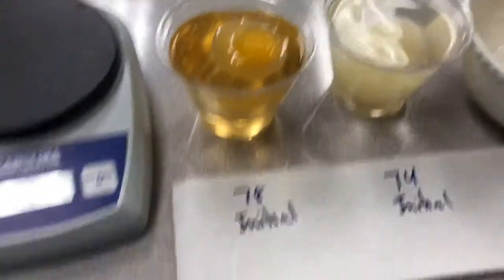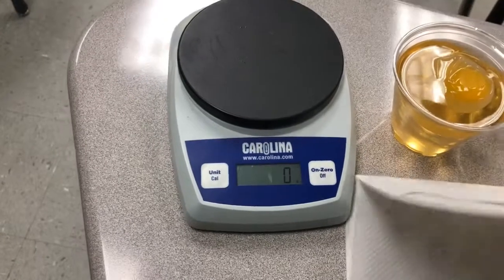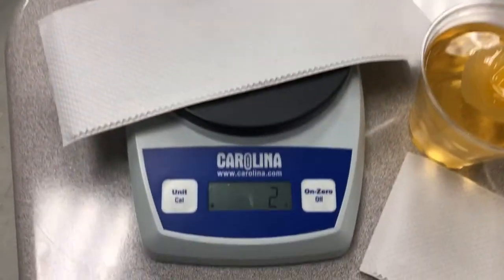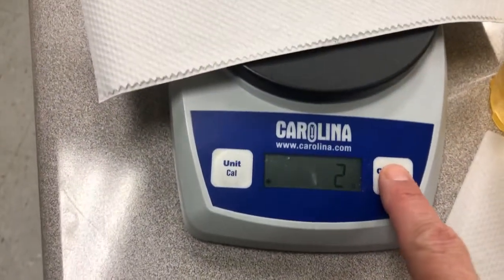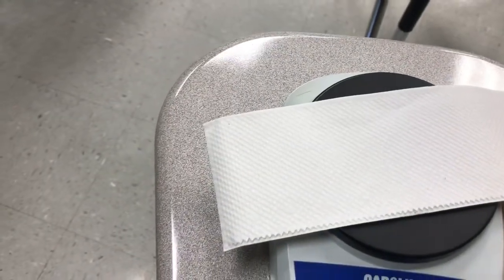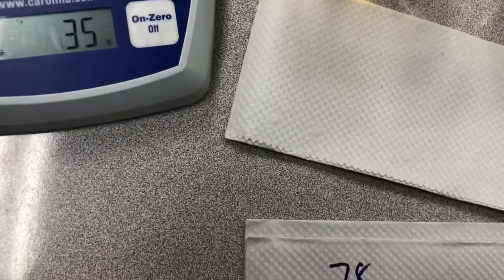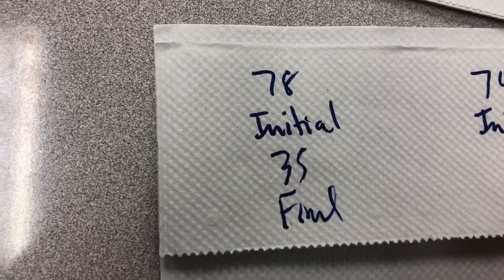And then what we did was we put them on the balance, turn it on. You want to make sure that it's in grams, and you always want to put a paper towel on your balance. And then you want to tare it back to zero so you don't have the weight of the paper towel. And then basically just weigh the eggs. And so that went down to 35. So the initial was 78 and 35 was the final. So you can see it lost, what, 43 grams of water.